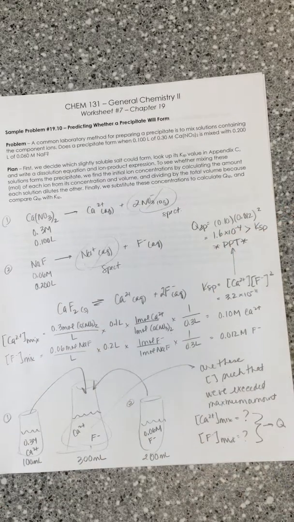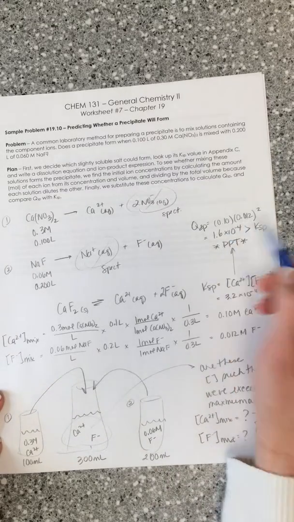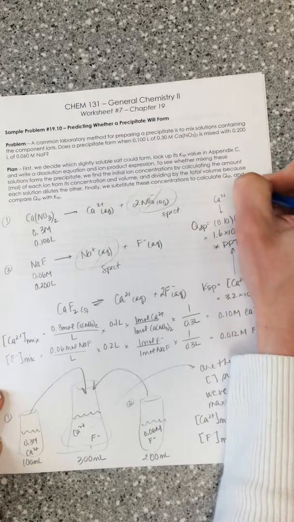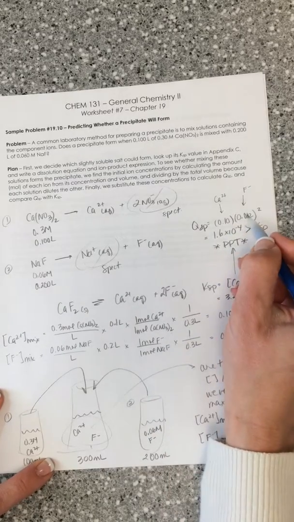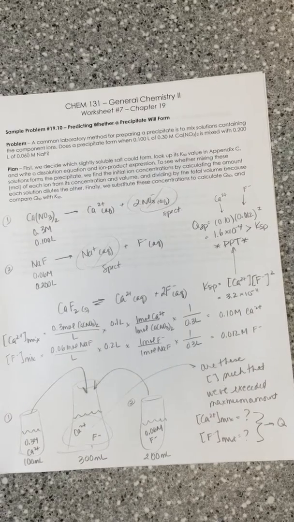Okay, so one of the things to point out from this problem and remind everybody: look at the concentrations that we have of these two species. So again, this was the calcium ion concentration, this was the fluoride concentration. These are certainly not in a 2-to-1 ratio. This is just where we're at. What are the concentrations that we have?